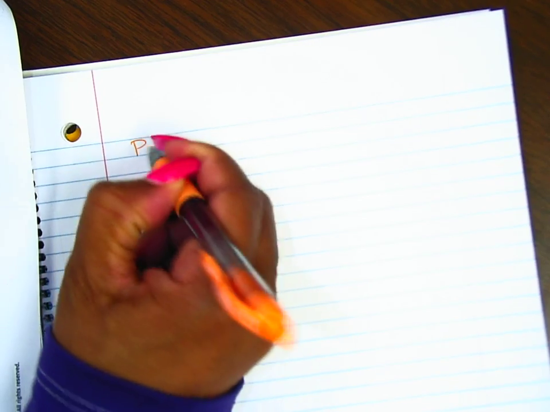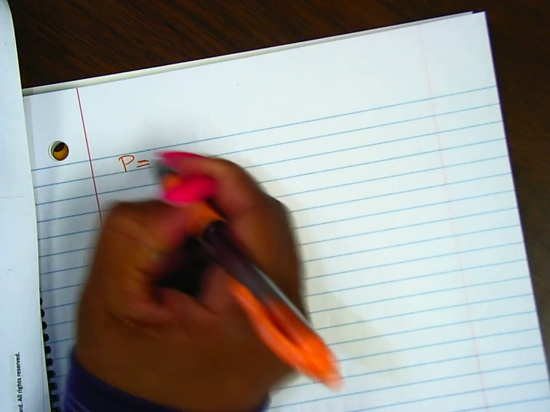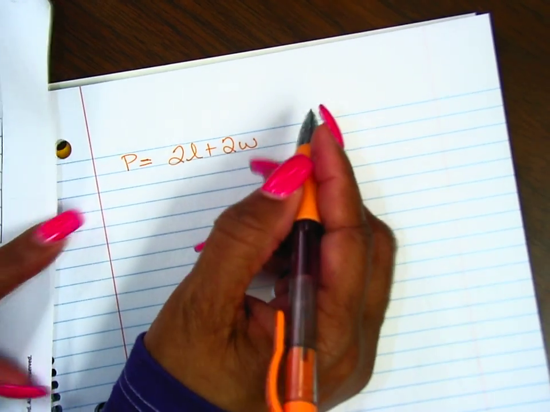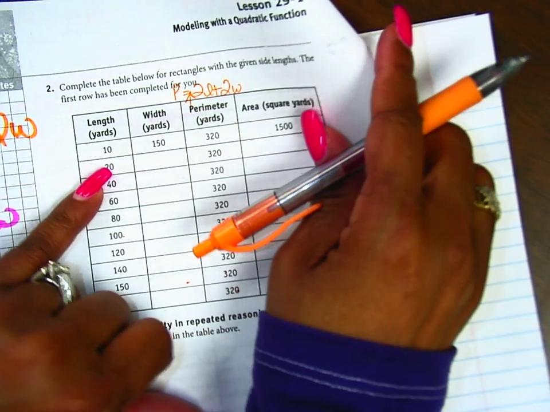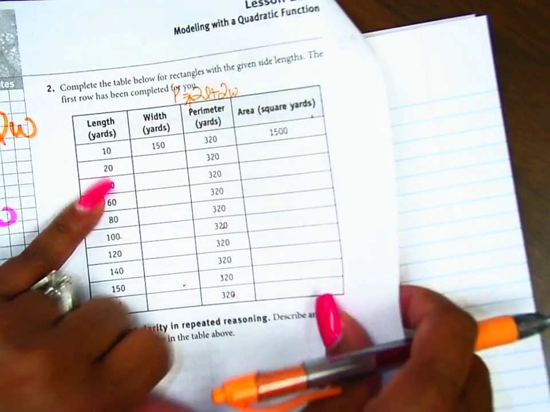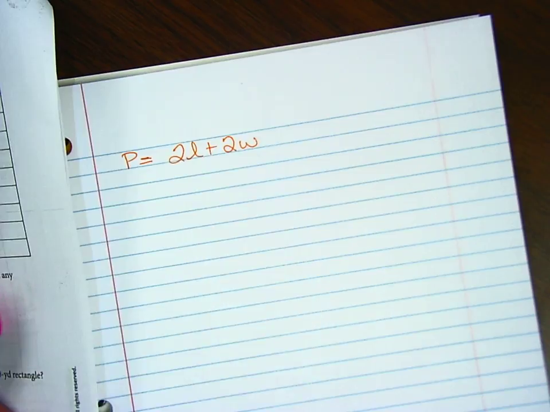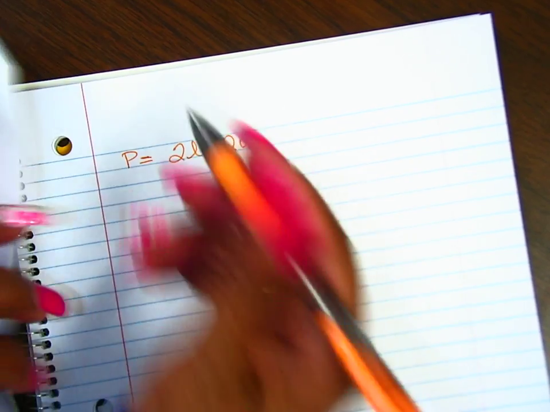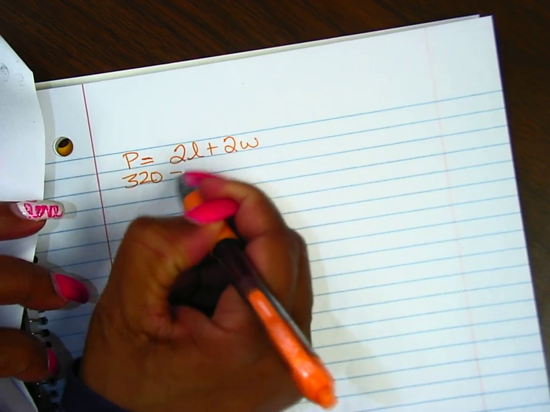Let me get my notebook paper. I know the perimeter equals 2 times the length plus 2 times the width. Here, they told me that my length is 20 yards, and I'm looking for my width. I know that my perimeter is 320 yards. So I'm going to say 320 for the perimeter.